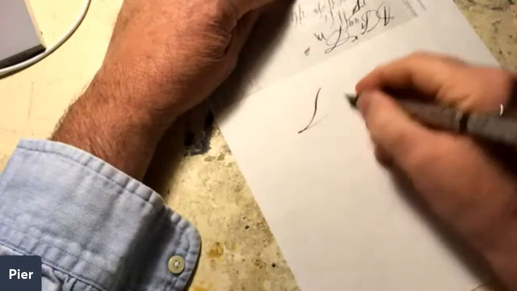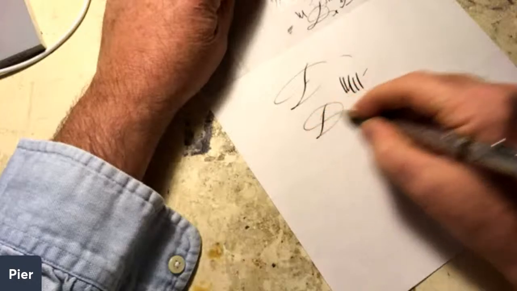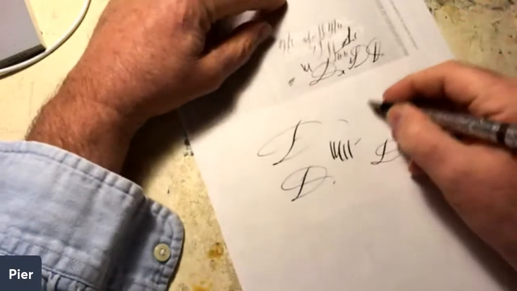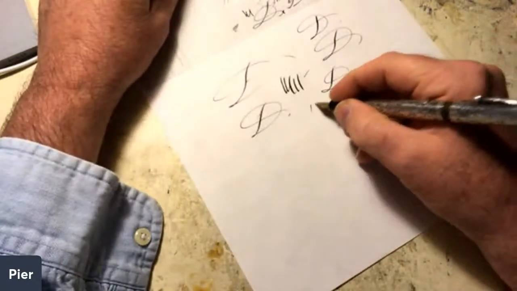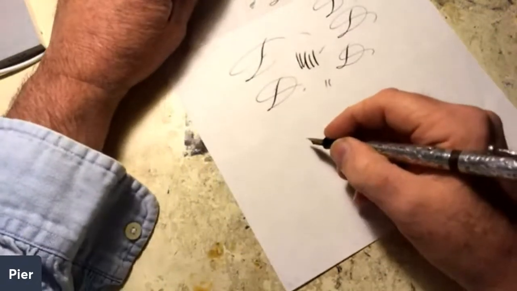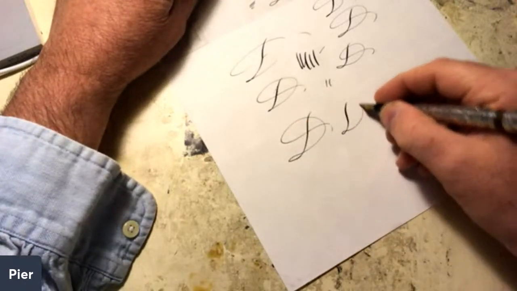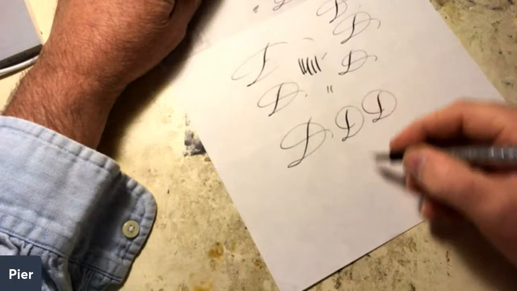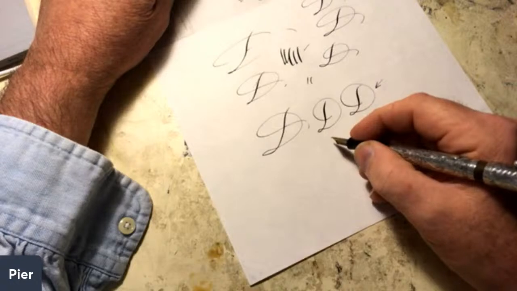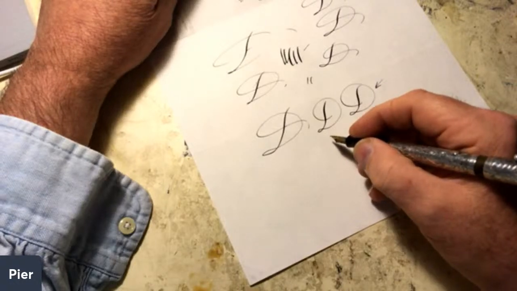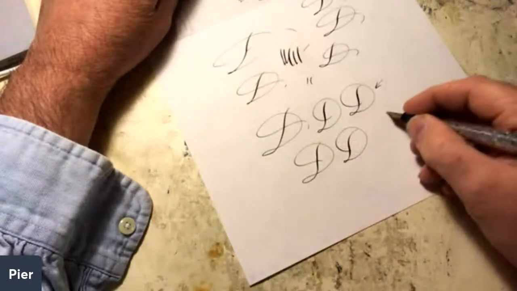Dr. and Mrs. Okay, why are we skipping? Is that how I make a D? I think that looks pretty good. It's so difficult to know how to tell people how to write a letter.